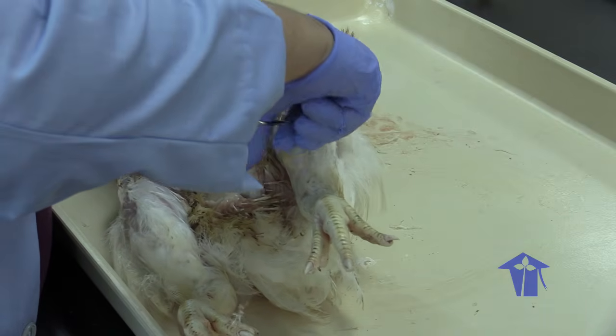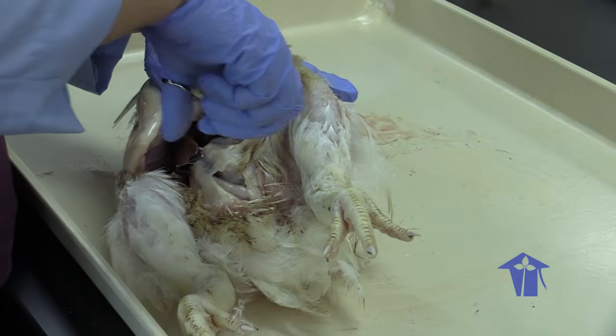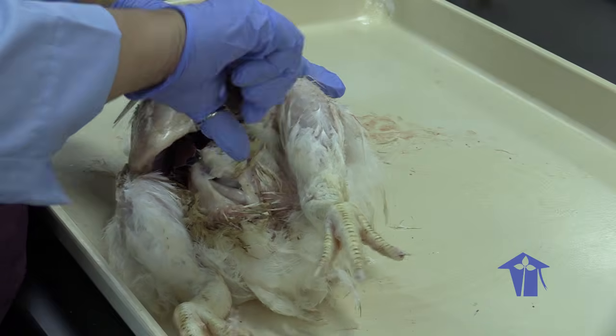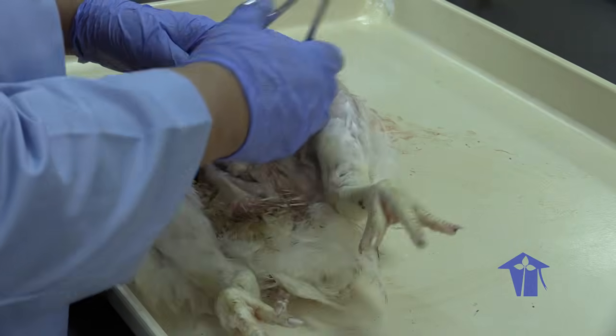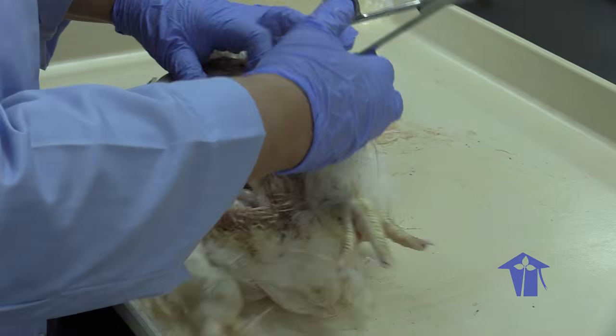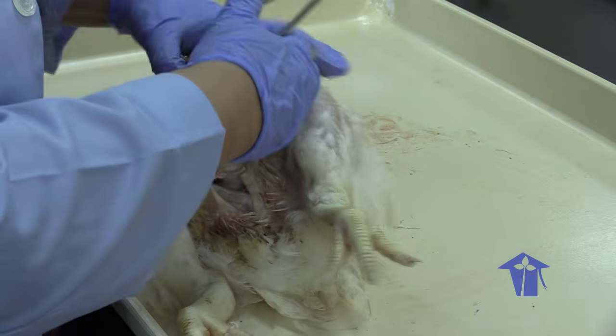Our chickens that we're familiar with are bred to be soft and white meat. We don't really appreciate that flight muscles have to be very vascularized, so they have a ready supply of blood going to them.